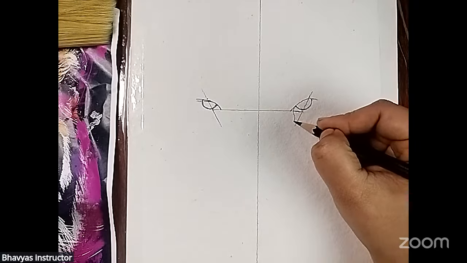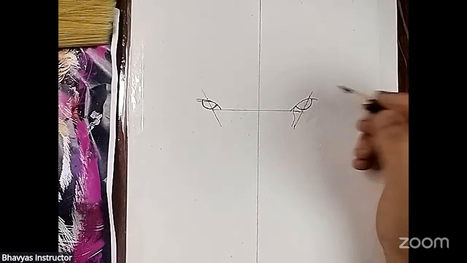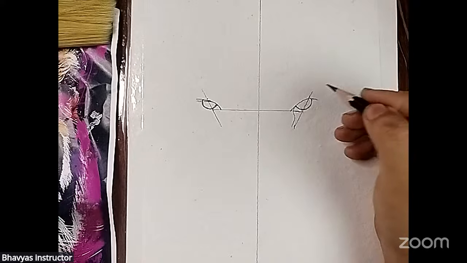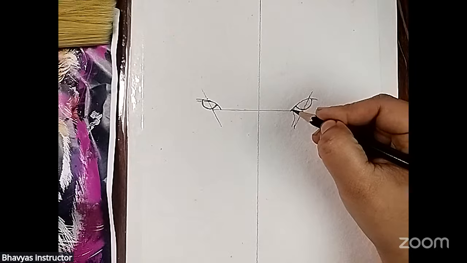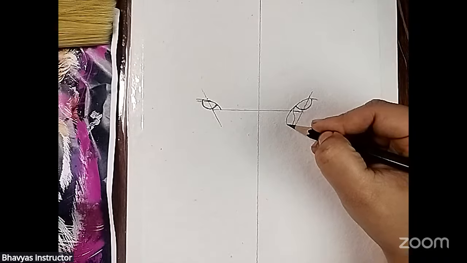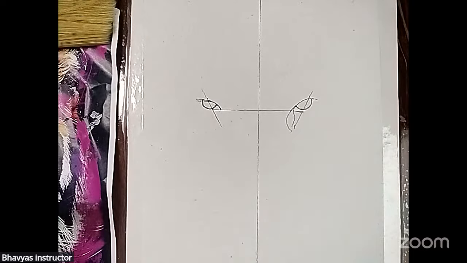Just give one curl like this, above here.